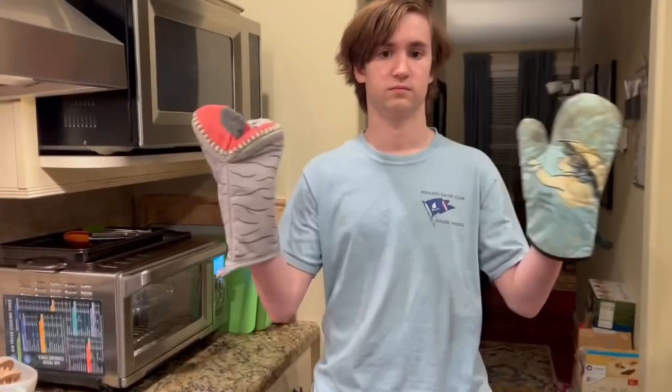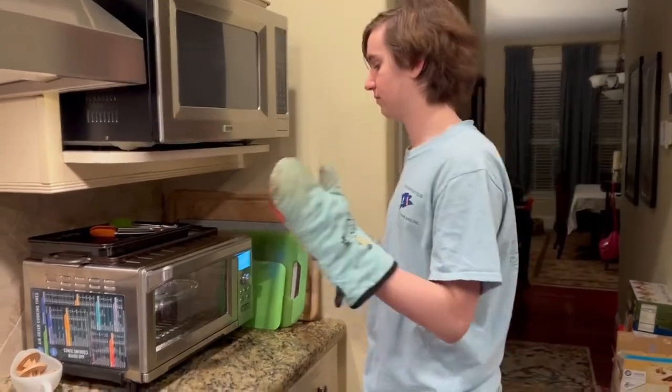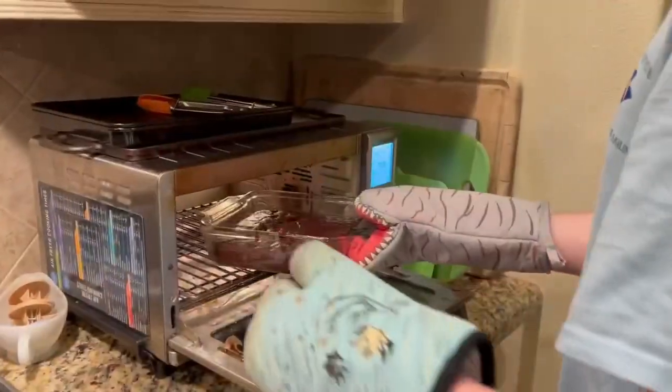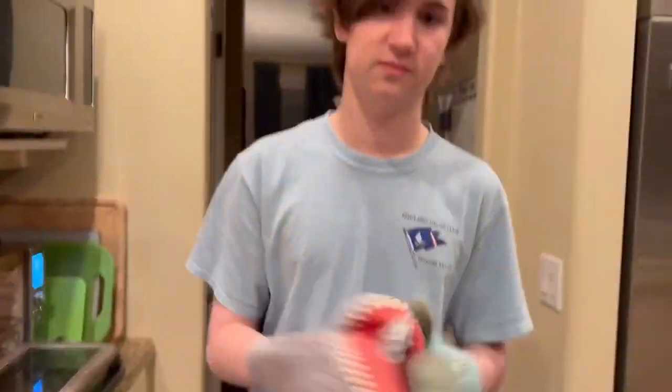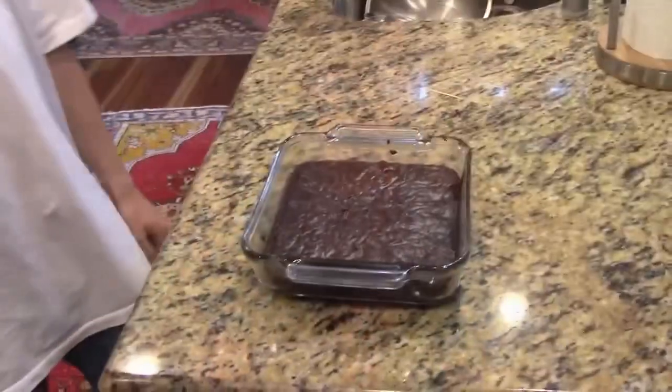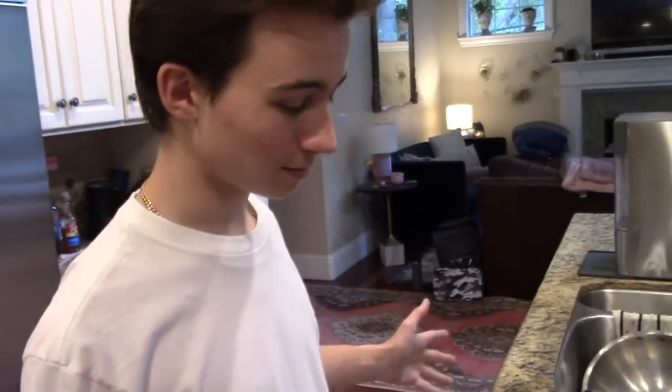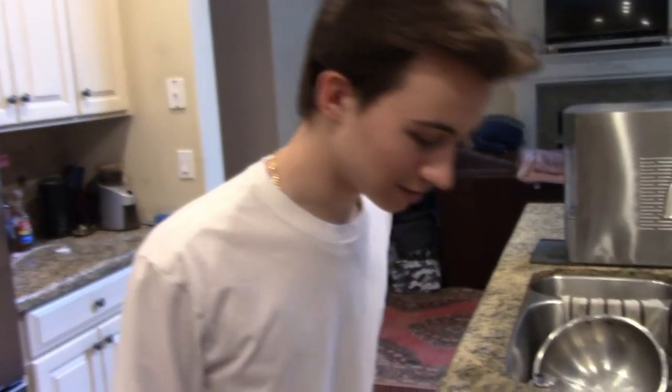Once our timer goes off, we can take the brownies out of the oven and set them aside to cool. While the brownies are cooling, all the molecules in the brownies and the pan start to slow back down. Now that our brownies are cool, we can cut them. Now, cutting brownies can be considered a physical change because we're not changing their molecular structure at all. We're simply physically separating chunks of molecules.